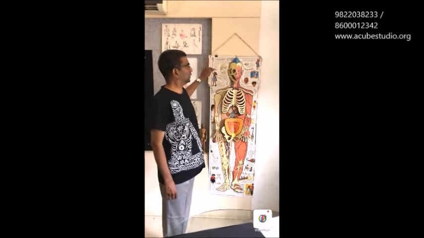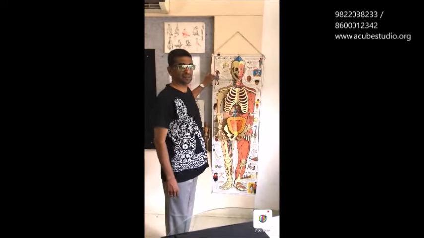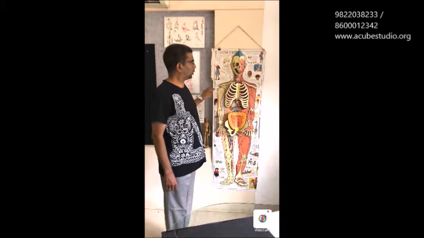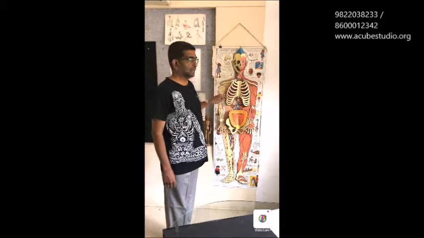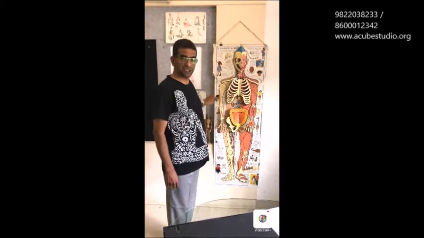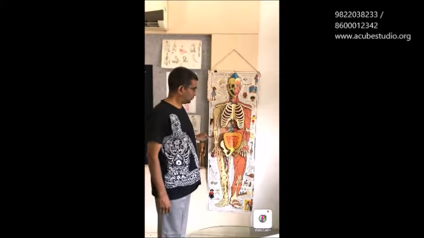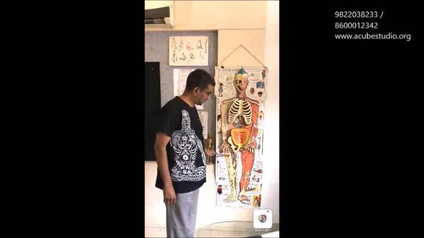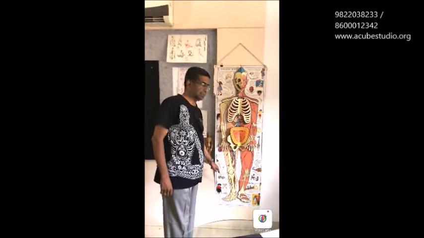So from here to here is the face. From here to here what you see is the neck. These are the collar bones. This is the rib cage. As we go down, this is the pelvic bone or the hip bone, and these are the bones of the leg.